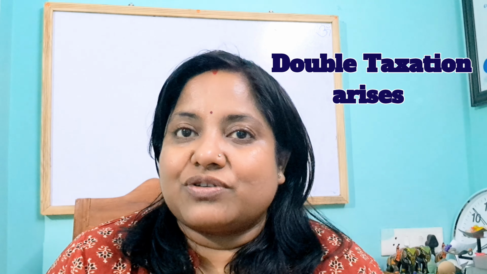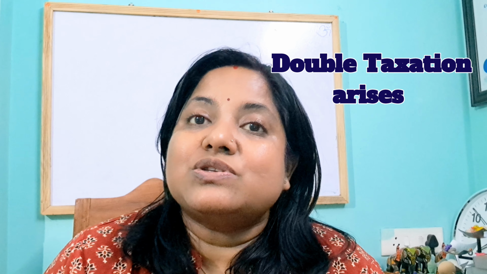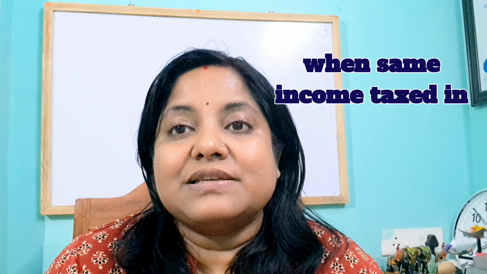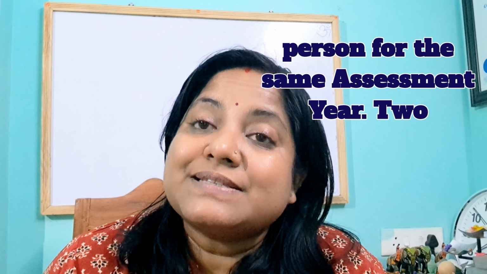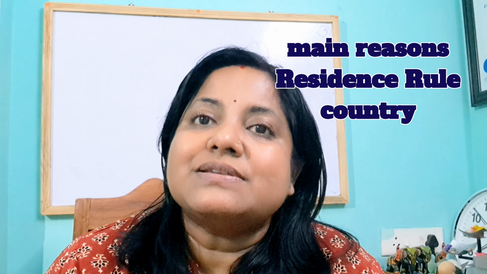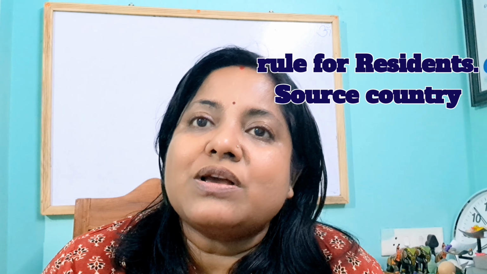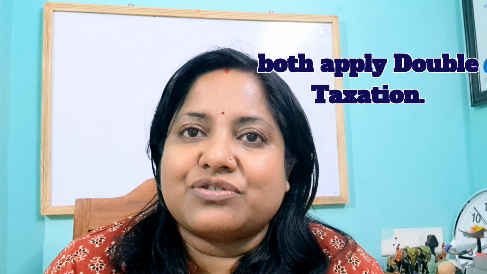What is double taxation? Double taxation arises when the same income is taxed in two different countries in the hands of the same person for the same assessment year. Two main reasons: residence rule, where a country taxes global income, India follows this rule for residents. Source rule, where a country taxes income arising in that country. When both apply, double taxation.